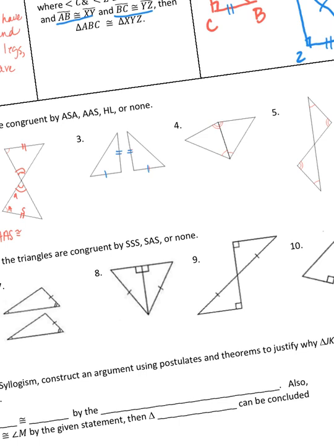We don't know unless they are marked or we're given information otherwise. So all we have here are a side and another side, and side side is not a congruence shortcut, so we have no proof that these triangles are congruent. Okay, so that's none.